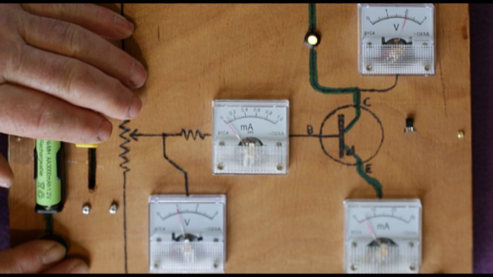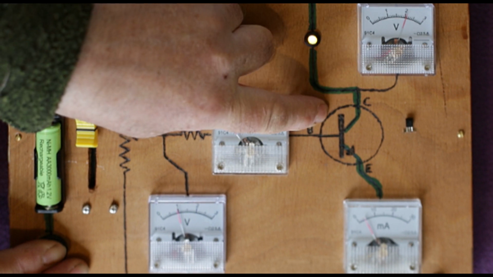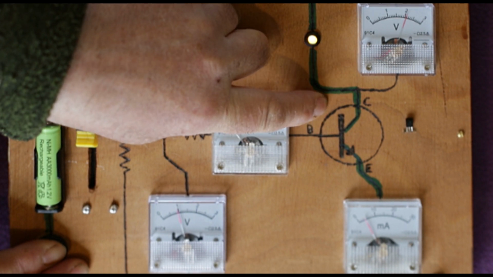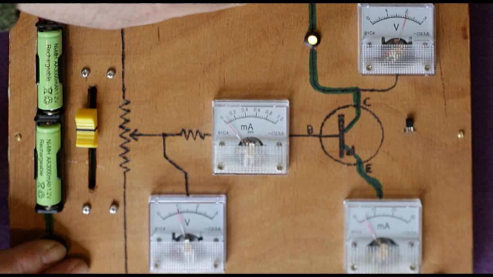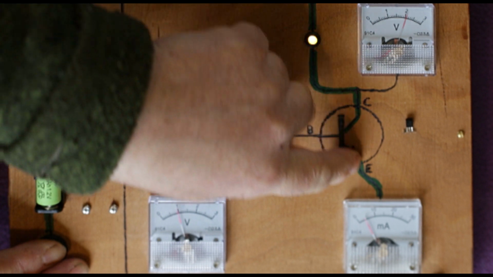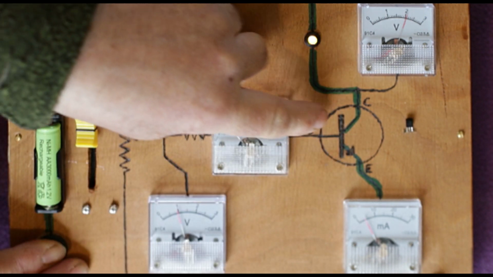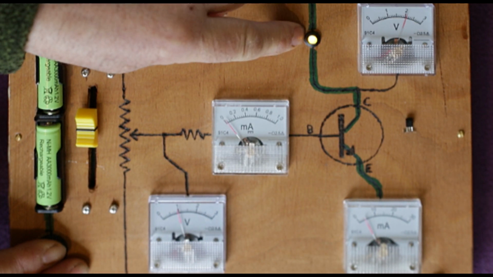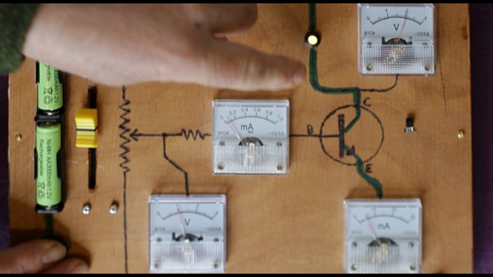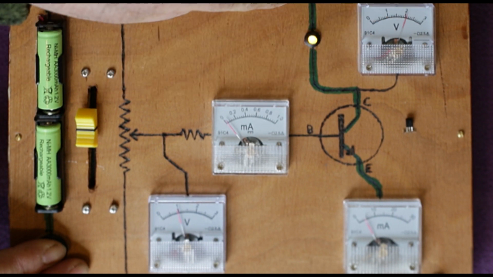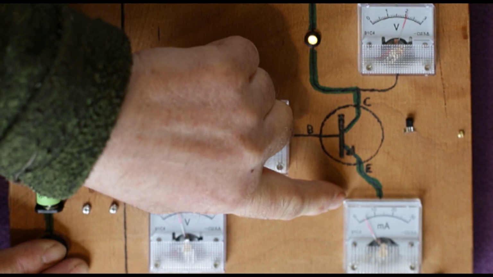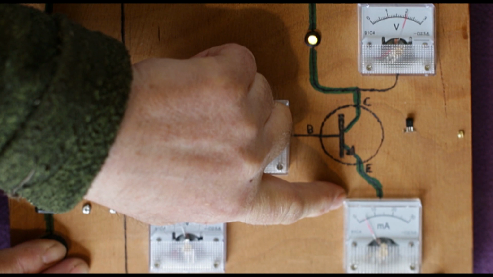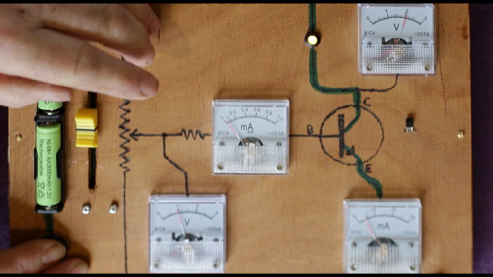By the time we get to 1 volt, this transistor has switched on, and we are allowing a flow of current through the transistor and obviously through the bulb. And because we've got a current flowing through the bulb, we've got a voltage across the bulb now, and we can see that we've got a flow of a few milliamps going through the circuit.